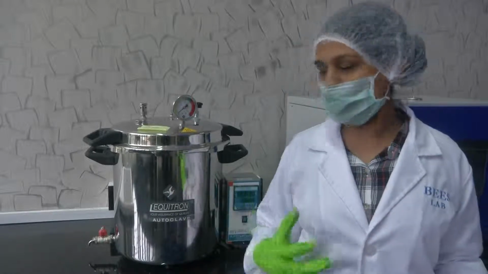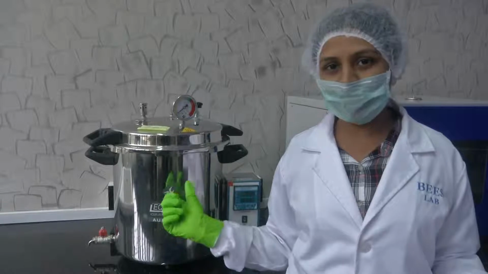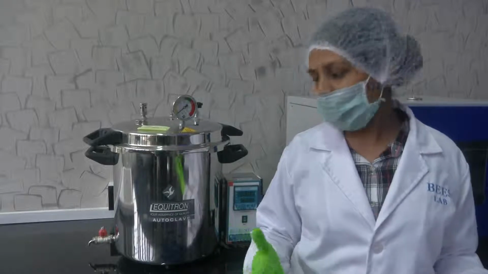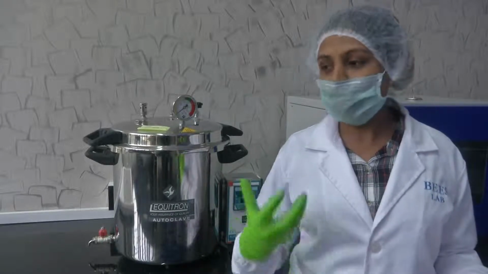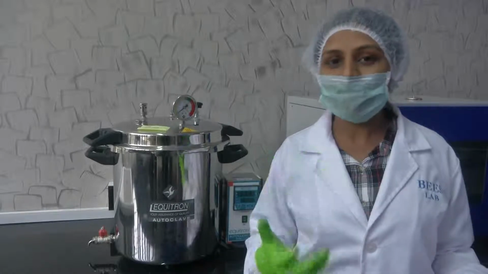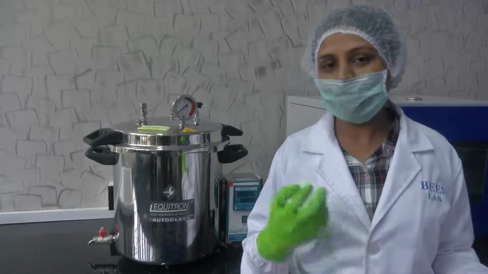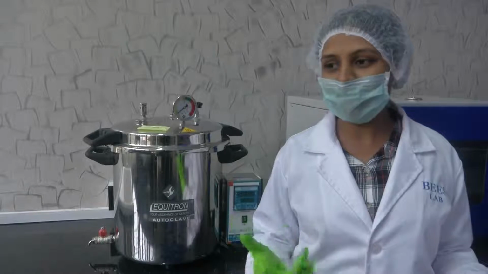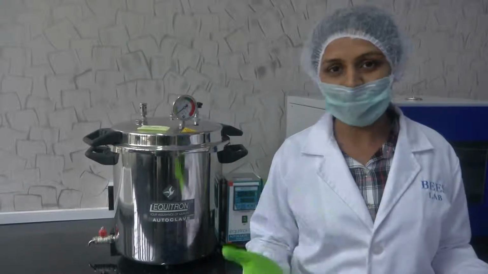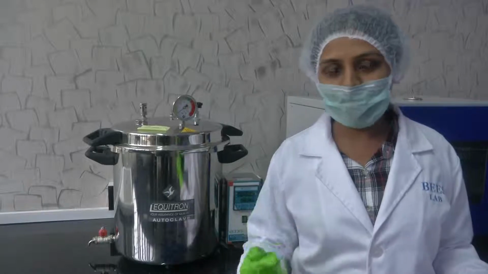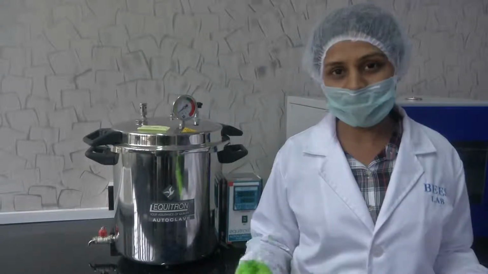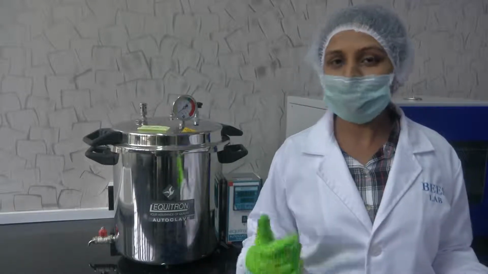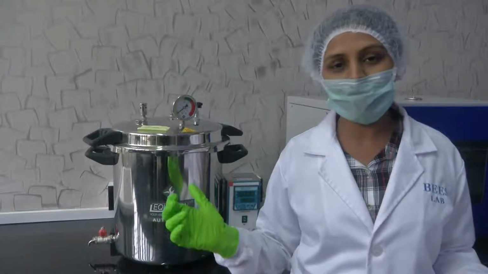The temperature inside goes up to 121 degrees Celsius. This high temperature and pressure ensures sterilization of the various equipment and devices we are using. Let's consider a few applications. When it comes to dentistry or any other medical application, there are a lot of devices and surgical tools which require sterilization in case reuse has to be done. Even before you reuse them, you sterilize them, and that is when the autoclave comes into the picture.